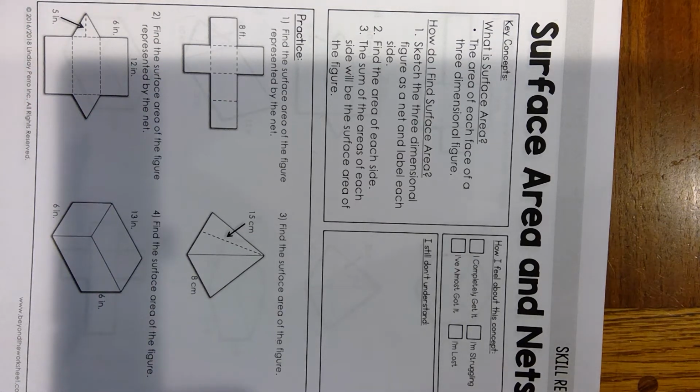Okay, here we go. So surface area and nets. There's a couple of things that we need to know about them.